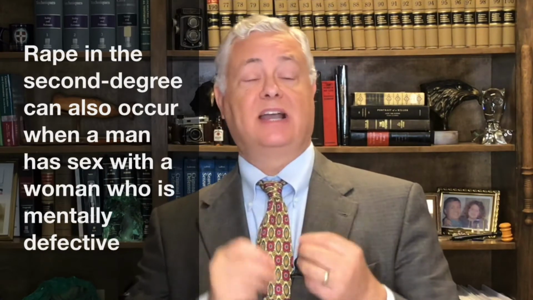Now, I understand that people may not think this is fair. All law is about line drawing. That's where the state of Alabama has drawn the line. So the 18-year-old who had sex with a 15-year-old, he's looking at going to prison potentially. Now, there is another way that the crime of rape in the second degree can be committed. And that's when a male has sex with a woman who is suffering from some sort of mental disease or defect that renders her incapable of either giving legal consent or appreciating the consequences of her action.